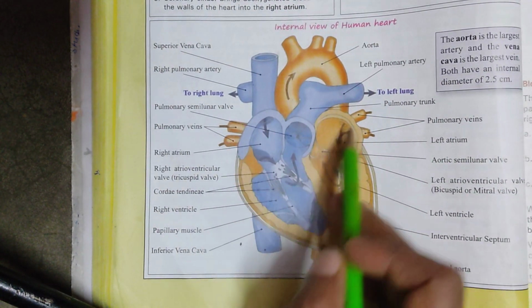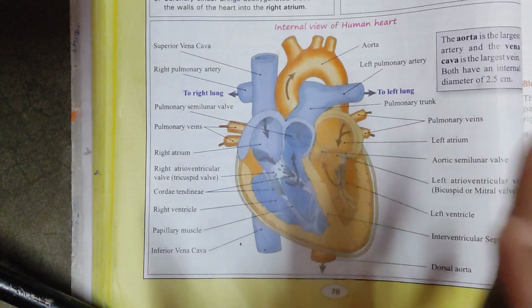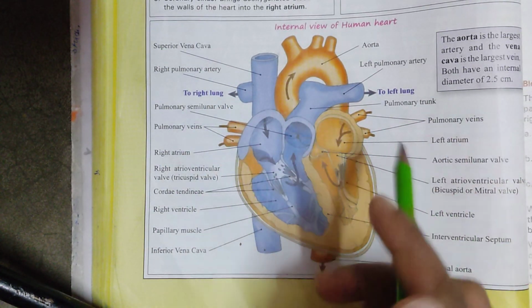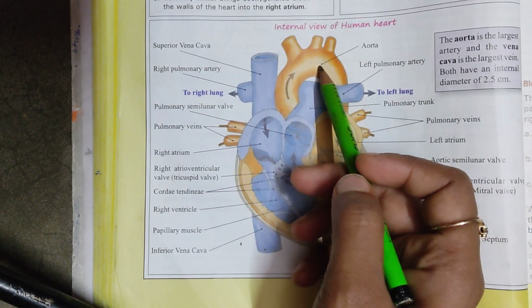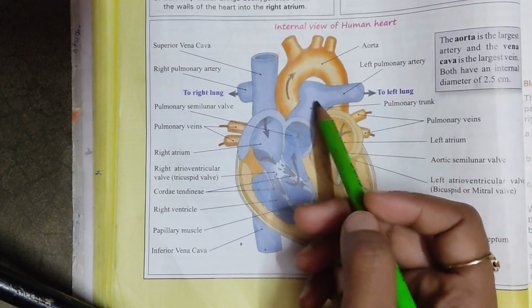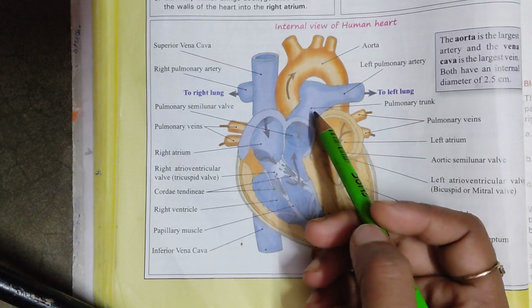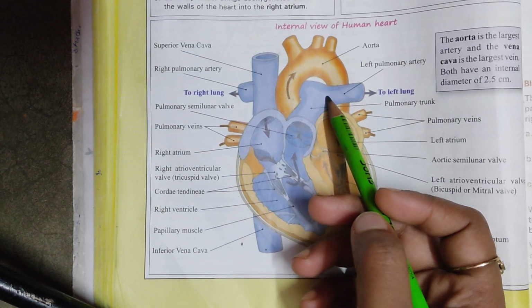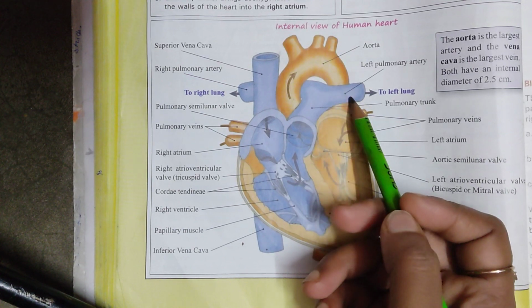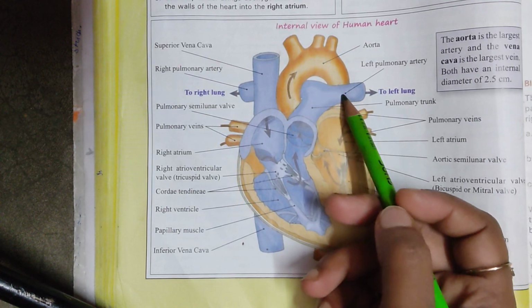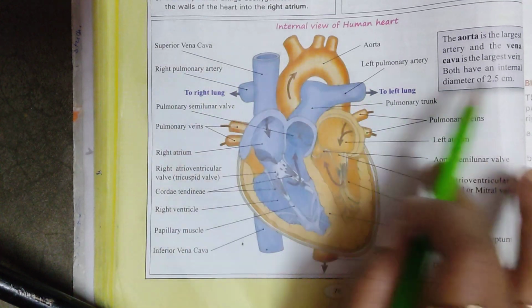Now in this internal view we have almost the similar things, just a little bit of difference. Like this one, we all know that the biggest artery is the aorta. Then just below this one is also a big one, which carries the deoxygenated blood, the pulmonary artery. Because it is on the left side, this is the left pulmonary artery.